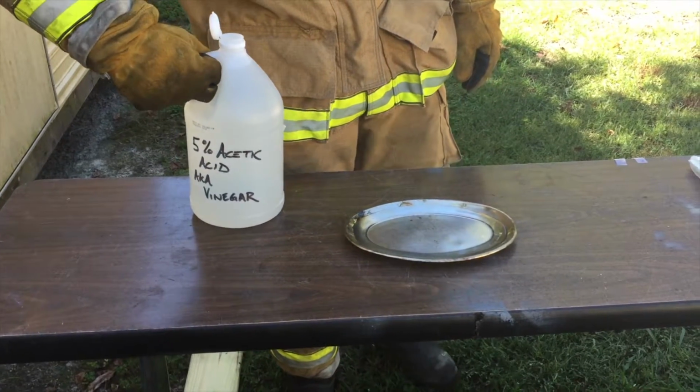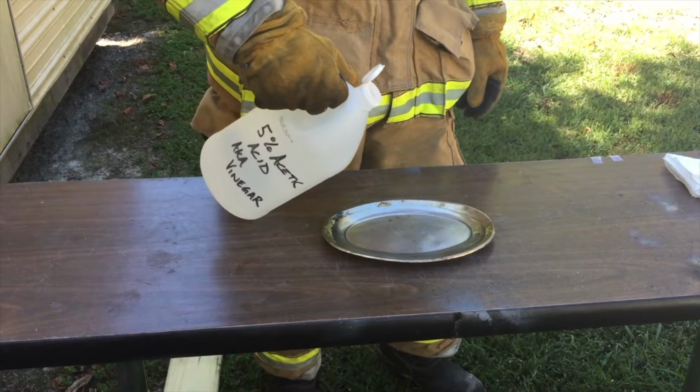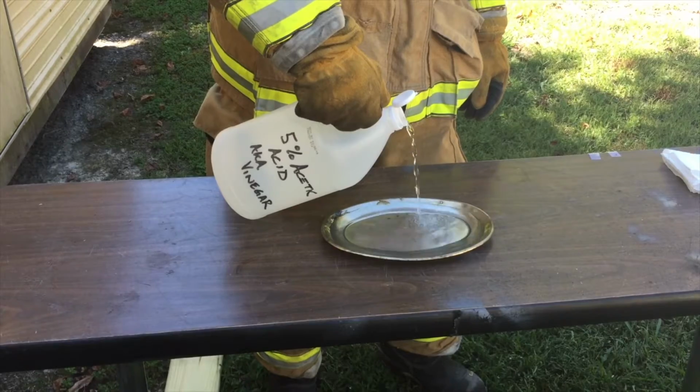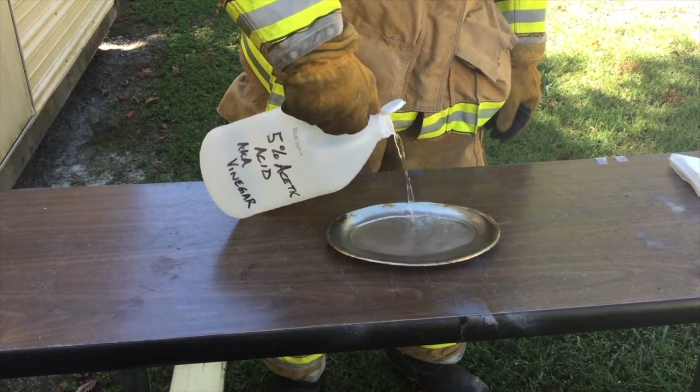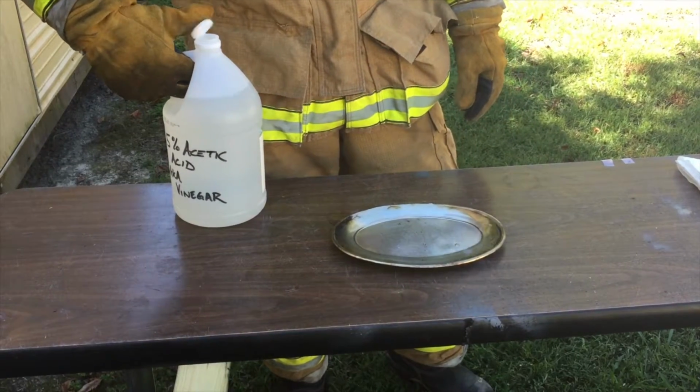Now we are using vinegar as our weak acid to neutralize the basic residue. In a perfect world, we would like to get it to a pH of 7 on the pH scale, but we'll settle for anything between a pH of 5 and 9.